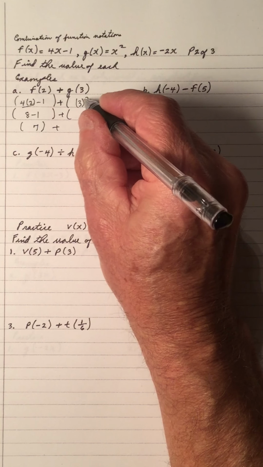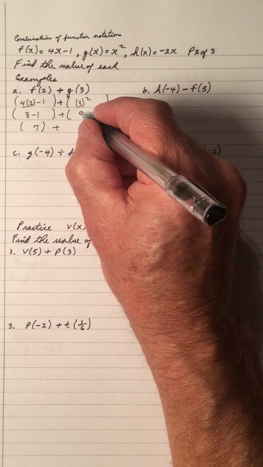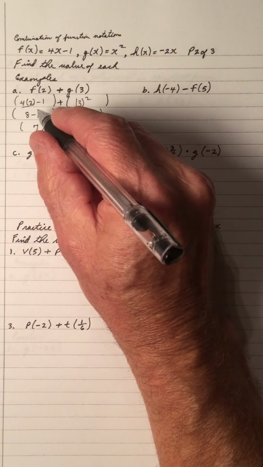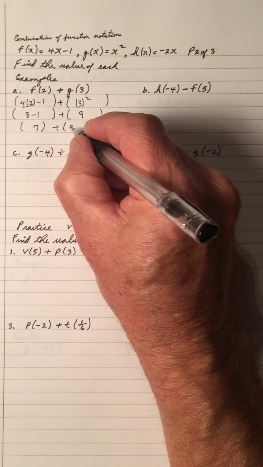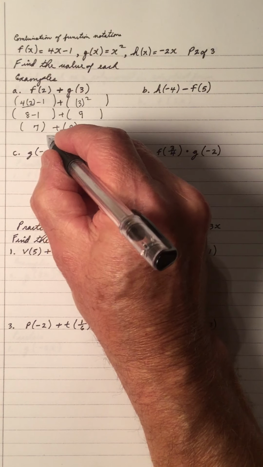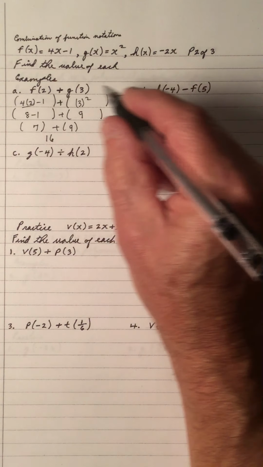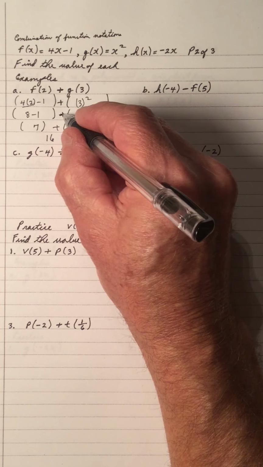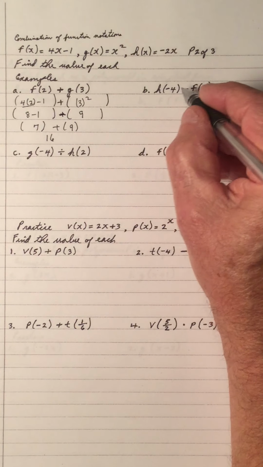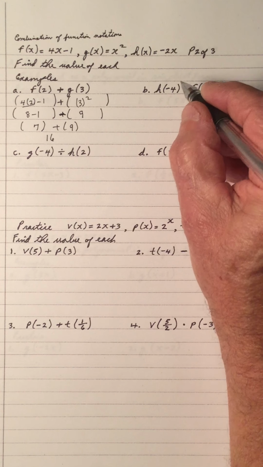And 3 squared is 3 times 3, which is 9. So that's completed. The first one we had is 7. The second one is 9. And when I add the two of them together, I get 16. So keeping them separate and then adding them at the end ensures that everything is going to be okay. And this is more so when you have a subtraction.